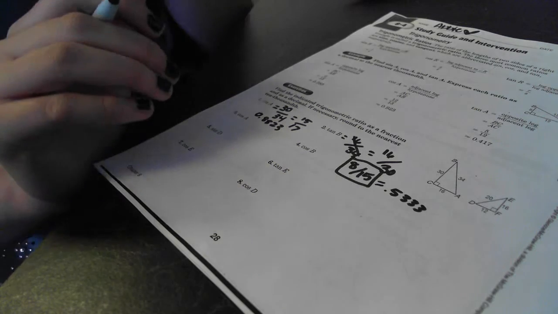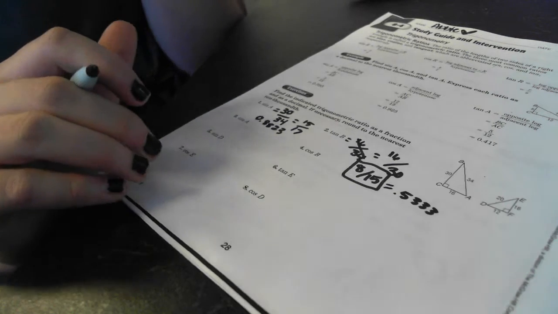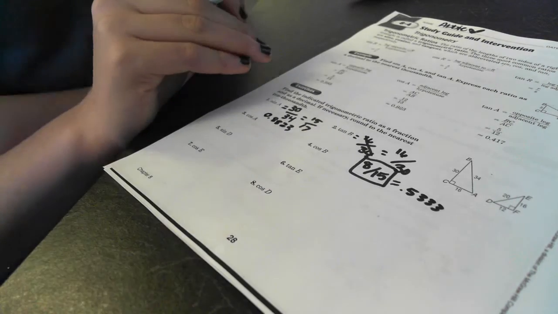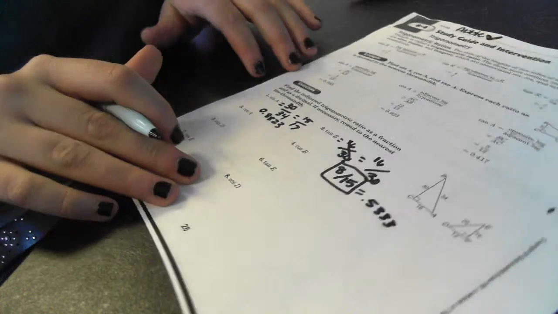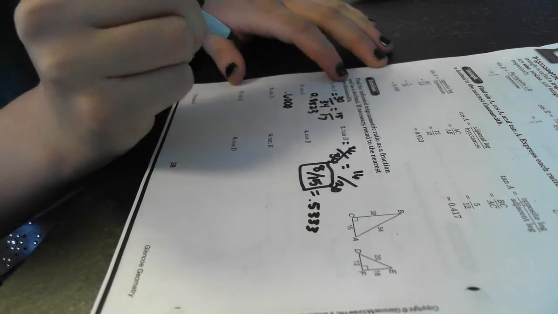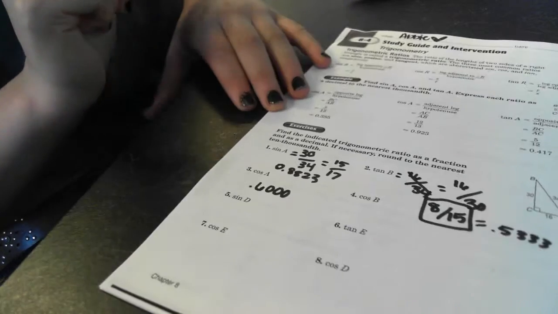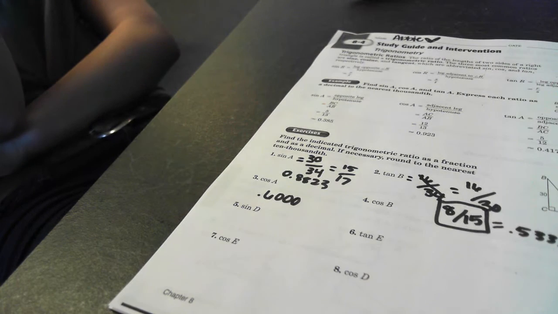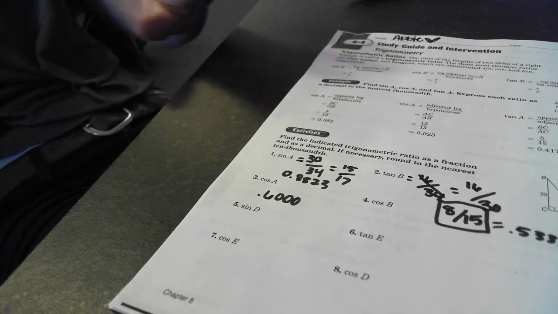Kelly, quick. 12 divided by 20. That looks like 0.6, isn't it? Yep. 0.6000. You want me to put the zeros around? Nice. We are turning the page.